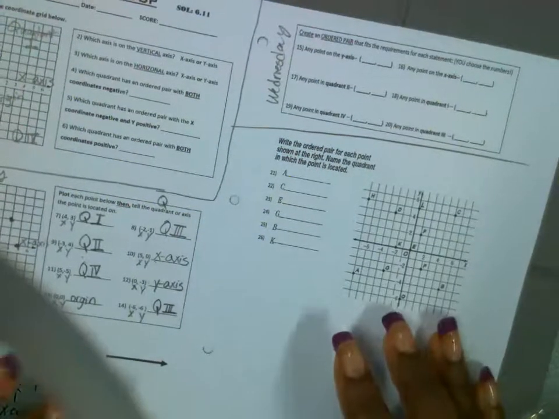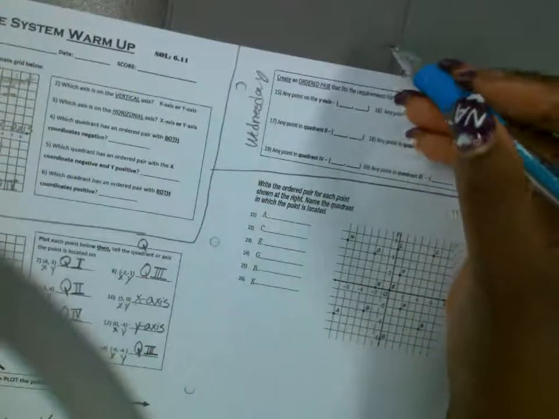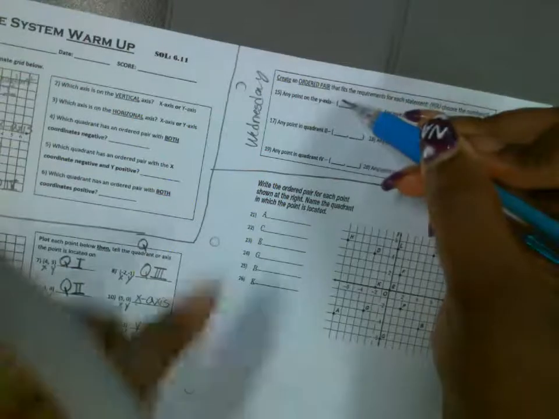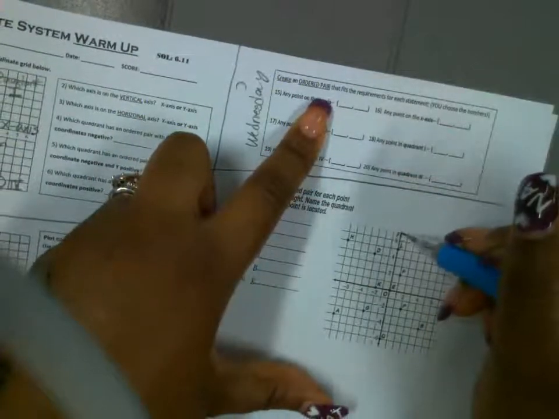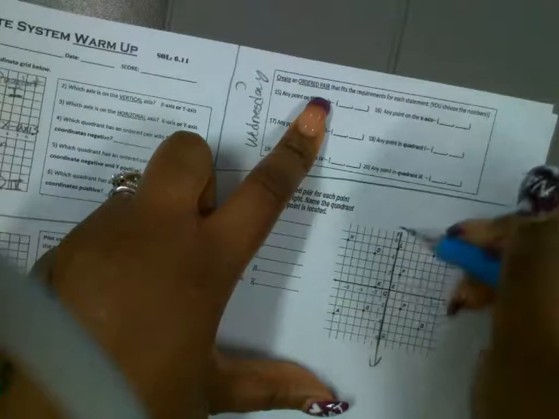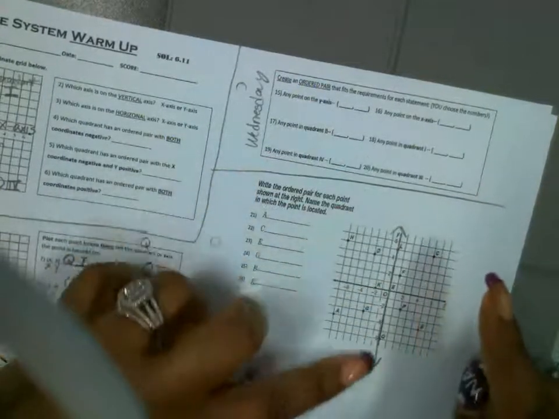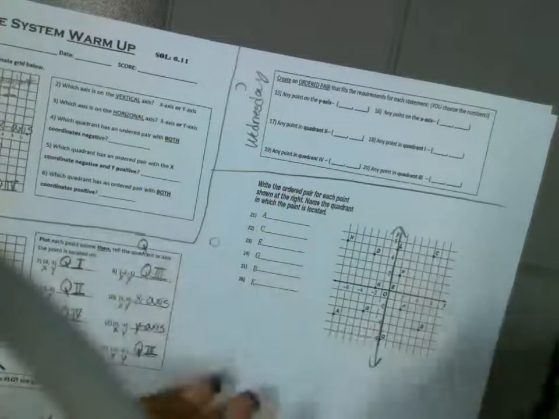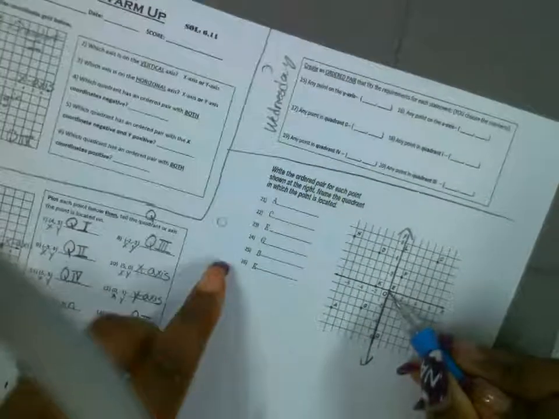All right, so here we go. Okay, so Wednesday's warm-up looks like this. It says, any point on the y-axis. Let's look at the y-axis. This is the y-axis right here. So all I got to do is make up a point, the ordered pair that is on the y-axis. So I can do 0, 0. That could be my answer.